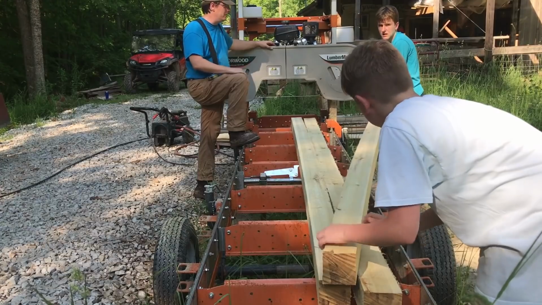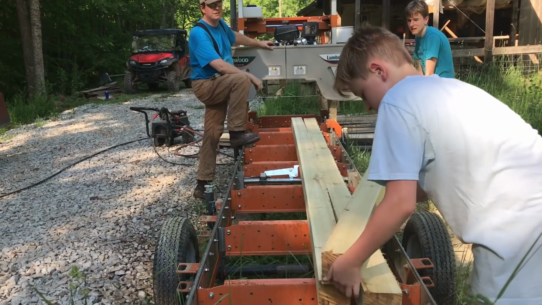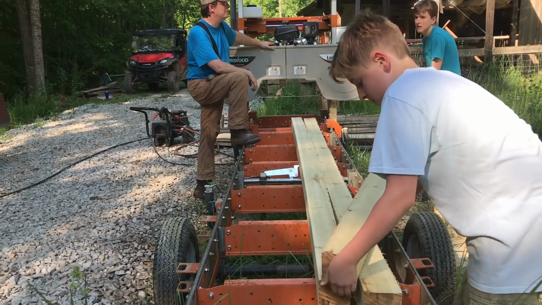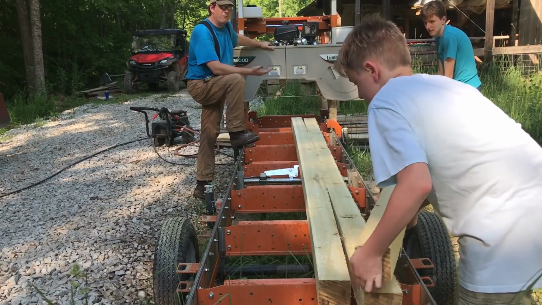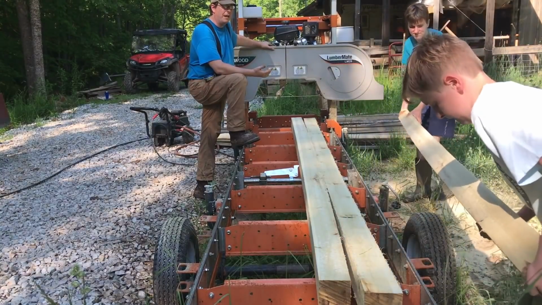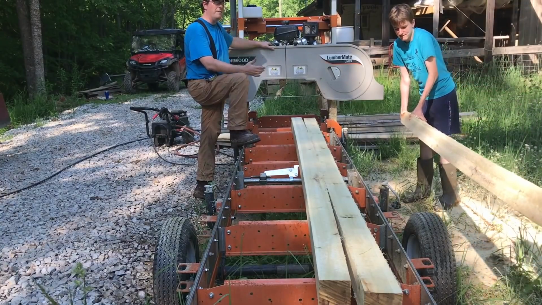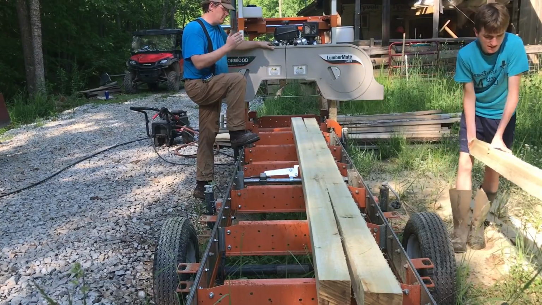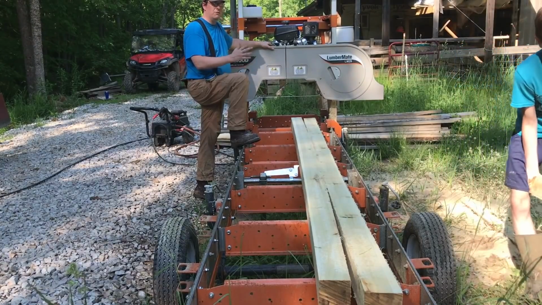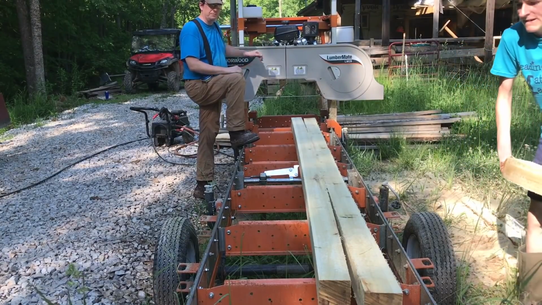Am I just coming down here and milling willy-nilly? Milling willy-nilly. That sounds funny, doesn't it? Well, to keep from wasting wood, of course, I want to have a plan. So before I even put a log on the mill, I have a plan as to what I want out of it, trying to get the most yield and, of course, not waste the resources.